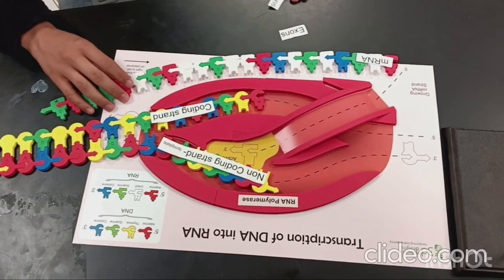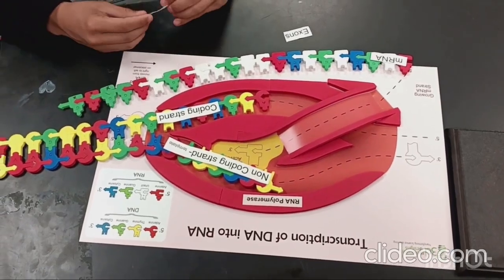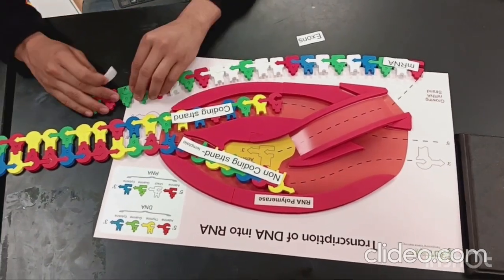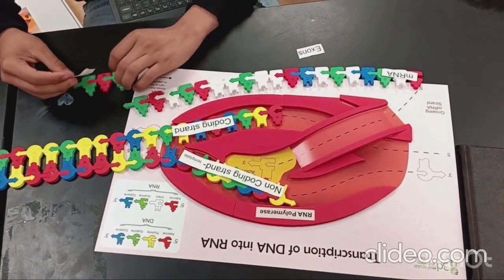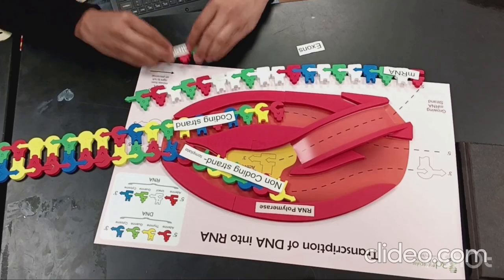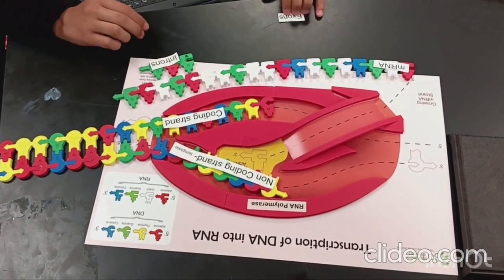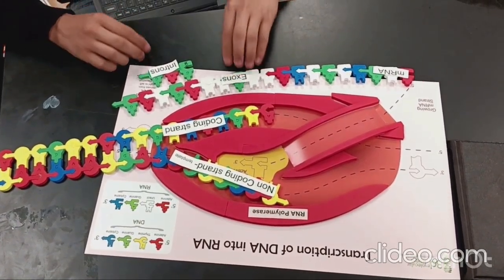Now, the mRNA is made up of 2 types of sequence. Introns are pieces of info that are useless, and those are going to be taken out of the mRNA. The useful pieces are called exons.